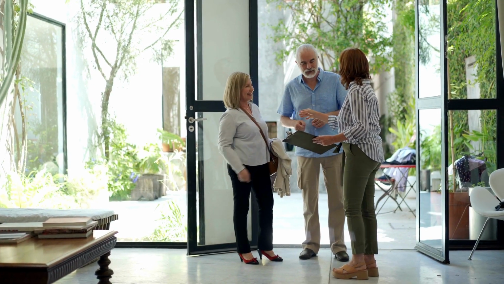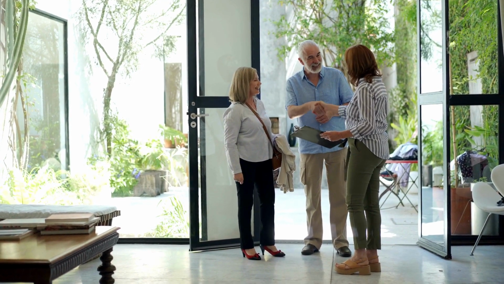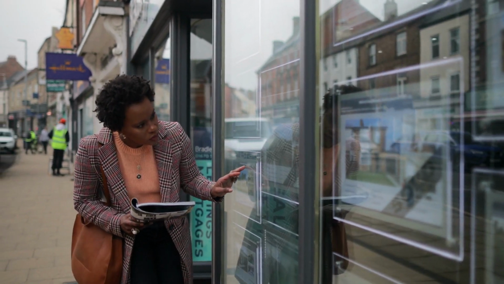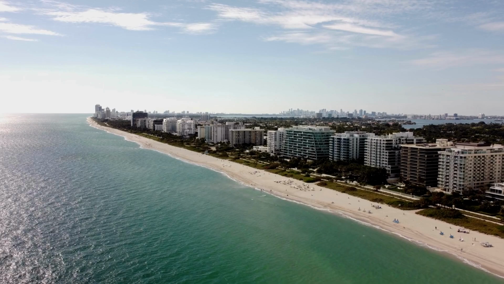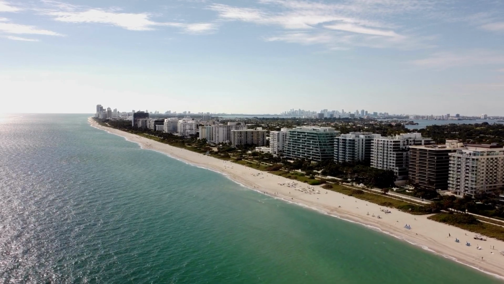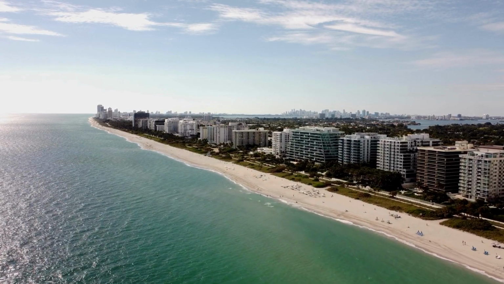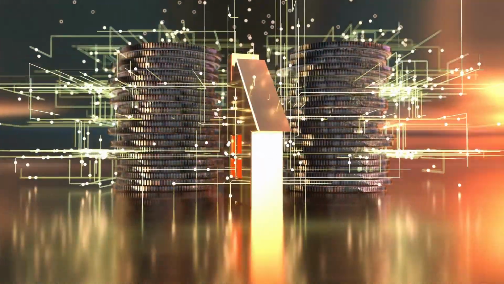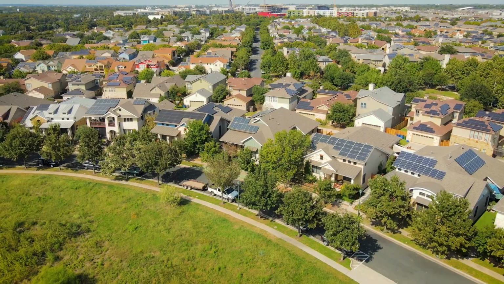Crowdfunding platforms provide opportunities to invest in various types of real estate projects, such as residential developments, commercial properties, or even real estate loans. Returns can come in the form of rental income, capital appreciation, or profit sharing from project sales.